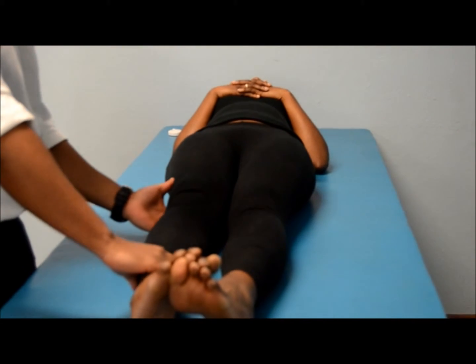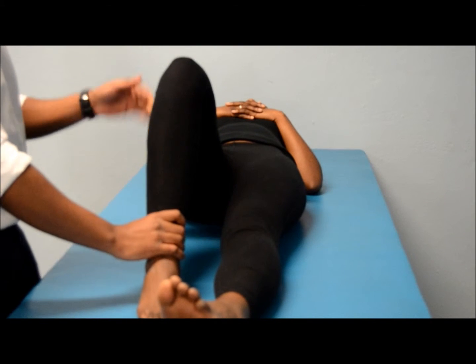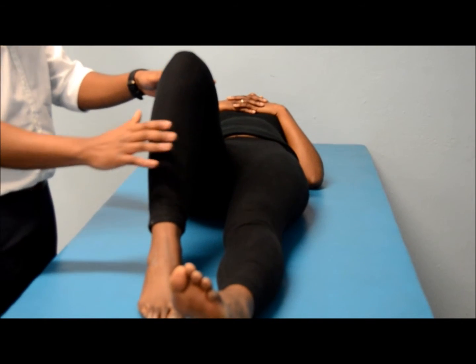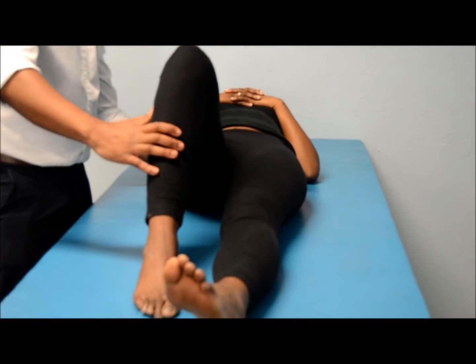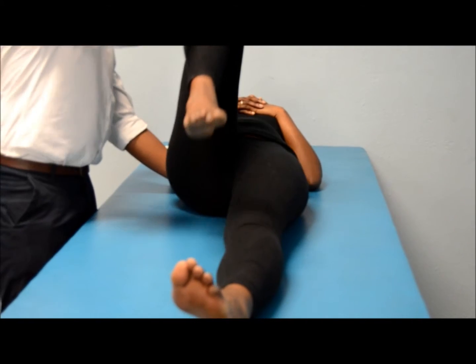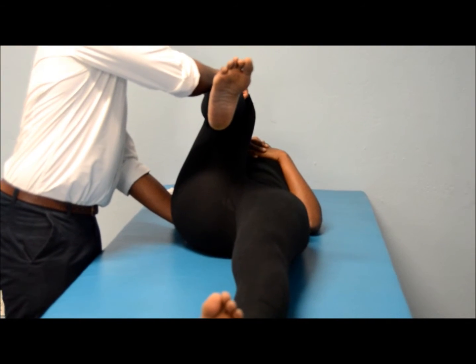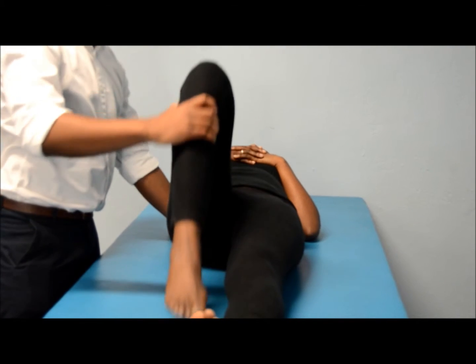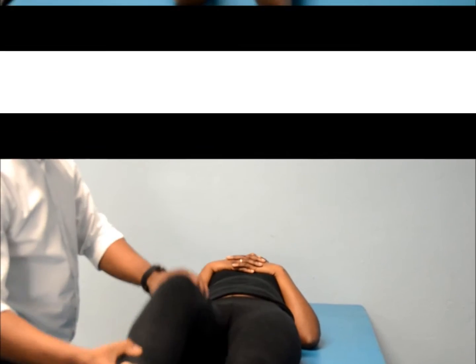With the knee at 90 degrees, and the hand under the lumbar spine, flex the hip. Normal flexion is up to 120 degrees, and we will compare both sides.